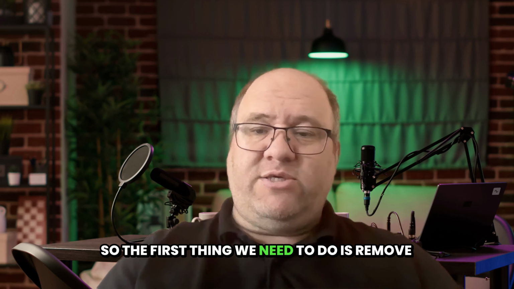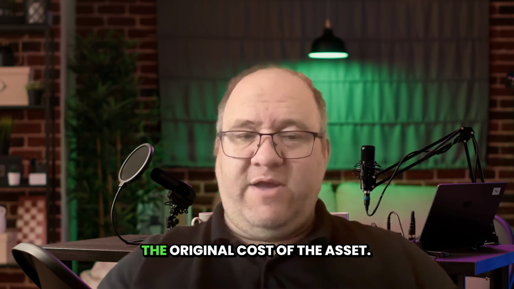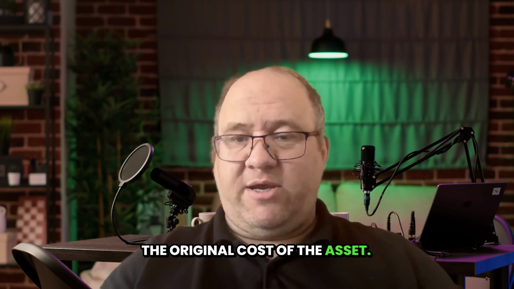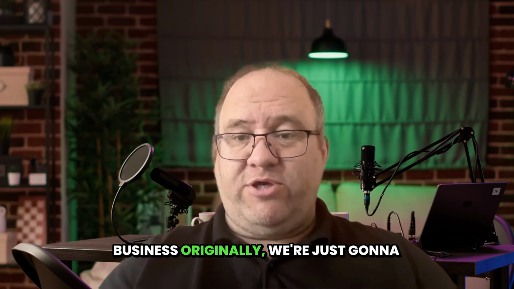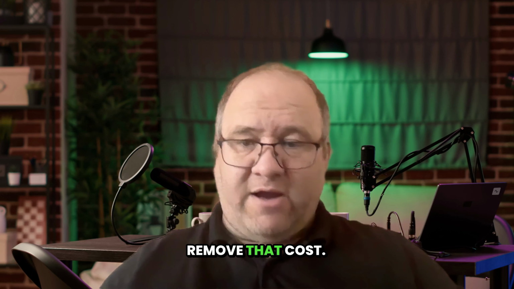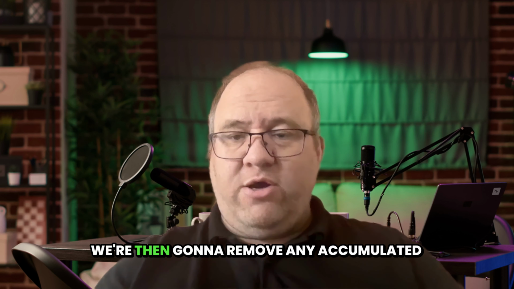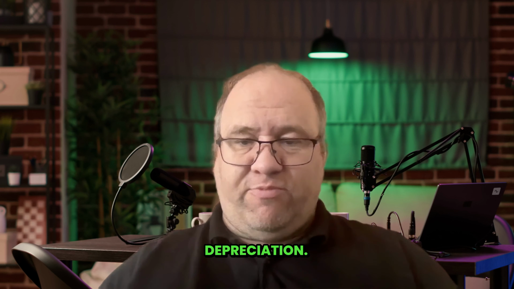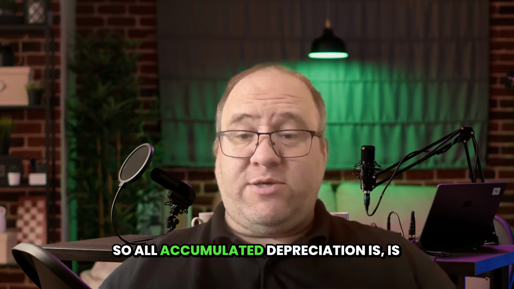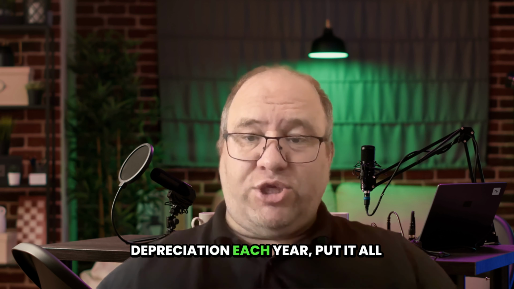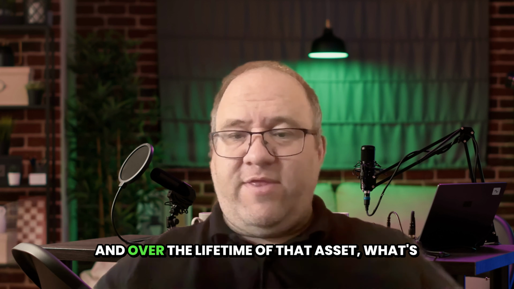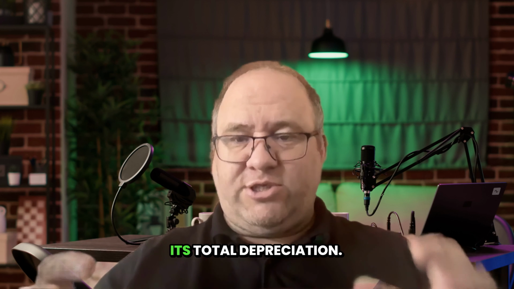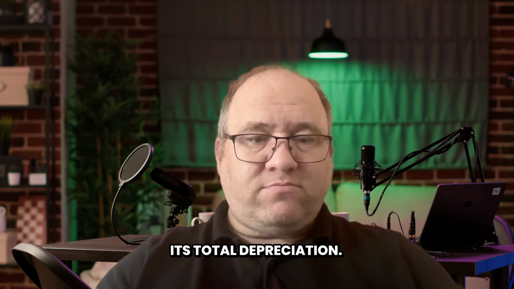The first thing we need to do is remove the original cost of the asset. Every asset cost something to your business originally, and we're just going to remove that cost. We're then going to remove any accumulated depreciation. That's the depreciation from each year put together: over the lifetime of that asset, what's its total depreciation?